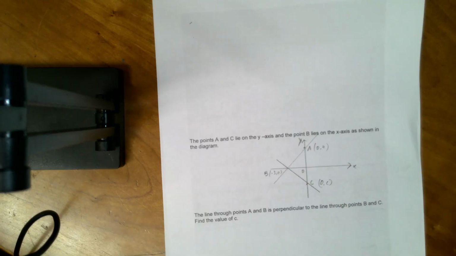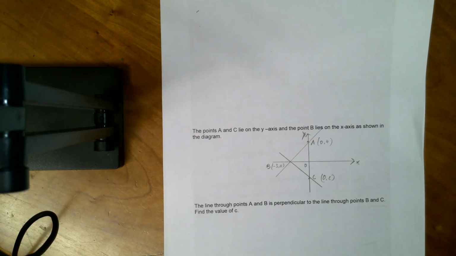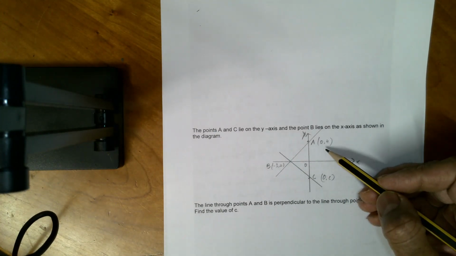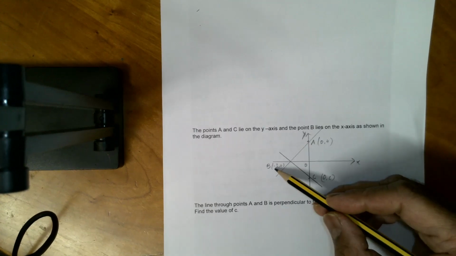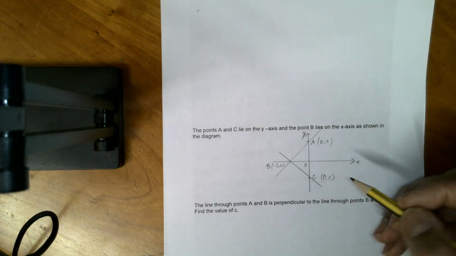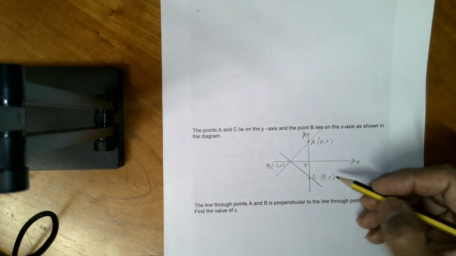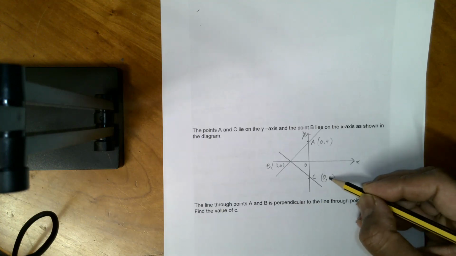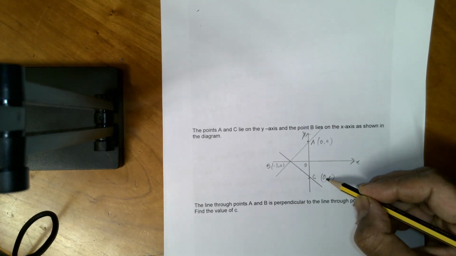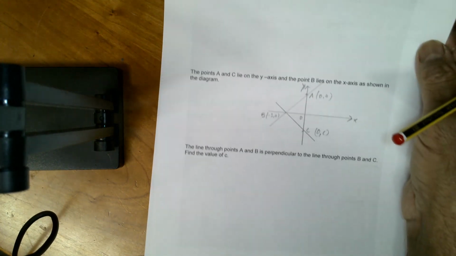So obviously you can see that this is what I have done for you. And you also have the coordinates here, 0 and 4, here -3 and 0, and here C is 0 and C. So I think you got what the examiner will ask.